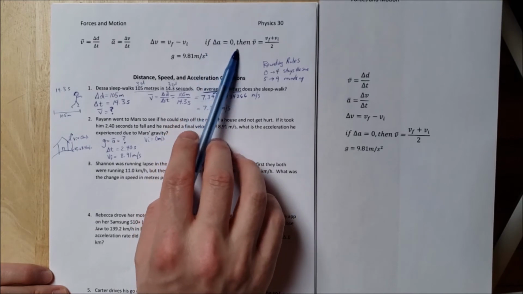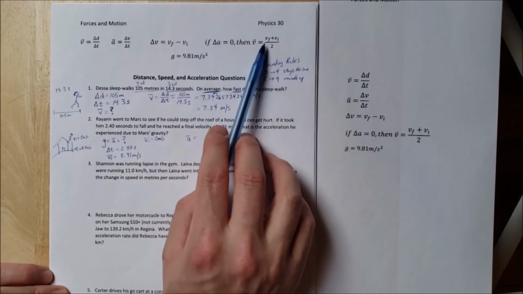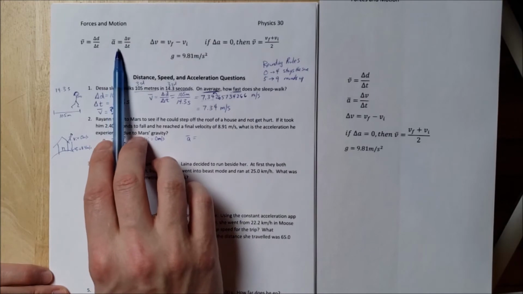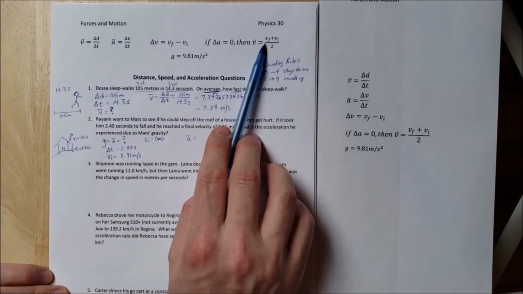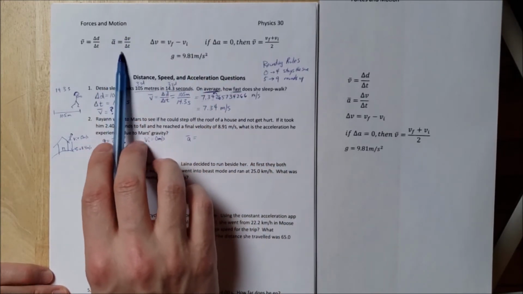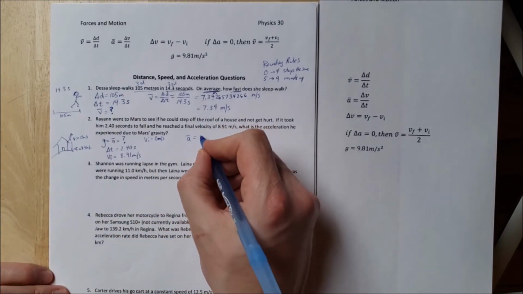This is just a statement. If this condition is true, then use this equation. So this is an equation, this is an equation, and this is the only one with A bar. So I'm going to use that for sure.